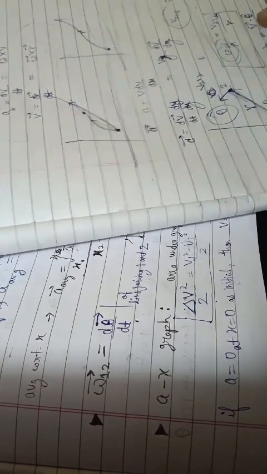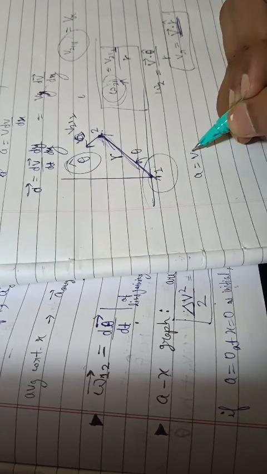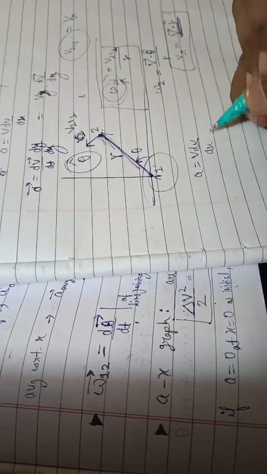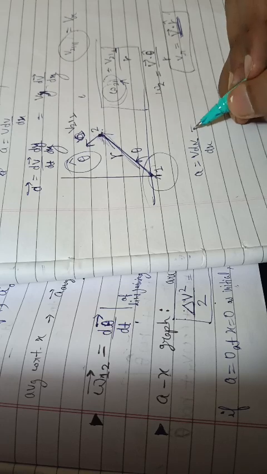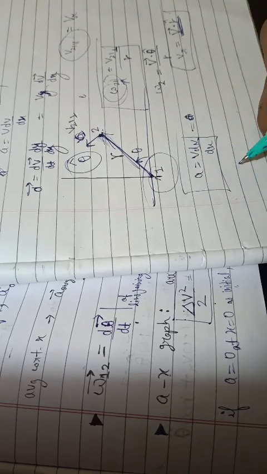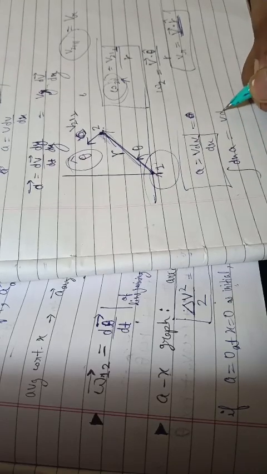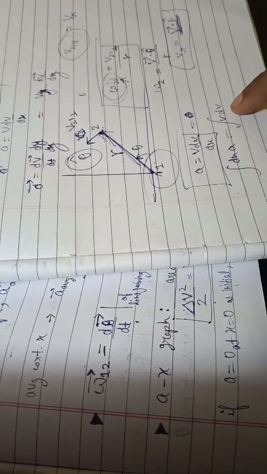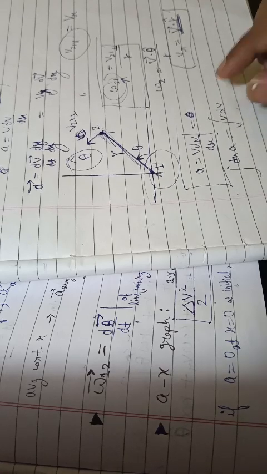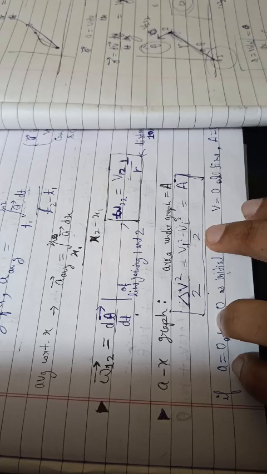We know acceleration is equal to v dv by dx, and when we integrate a dx, we get the integral of v dv. This gives v square by 2. So this is how we get this relation.